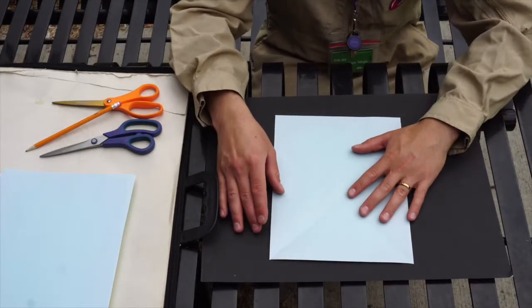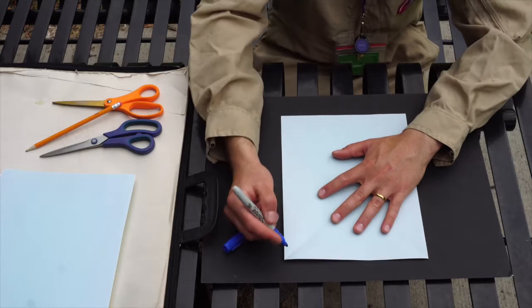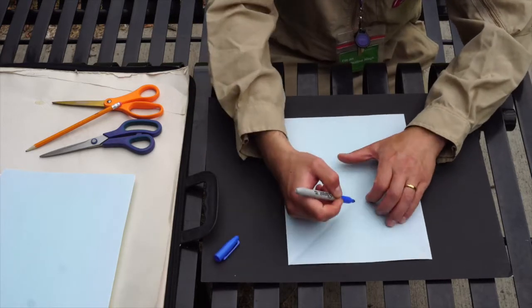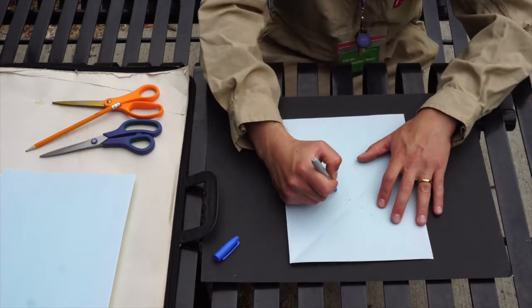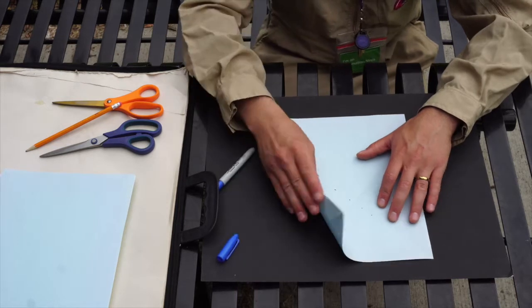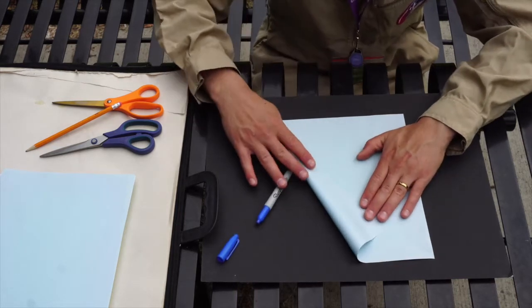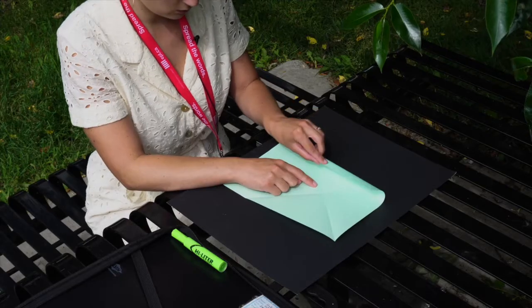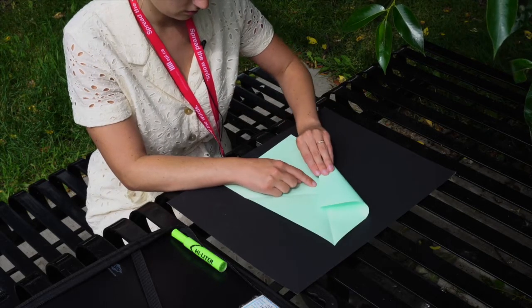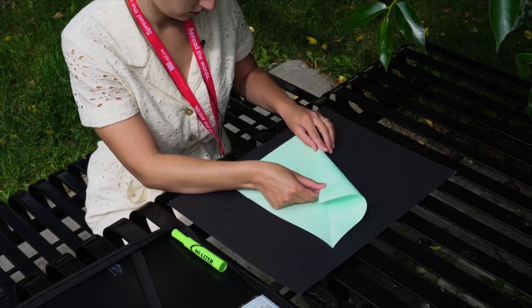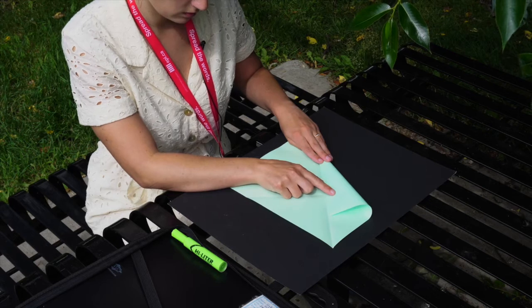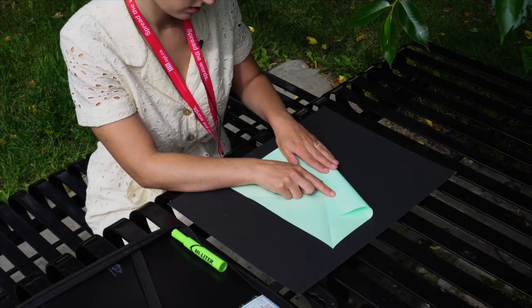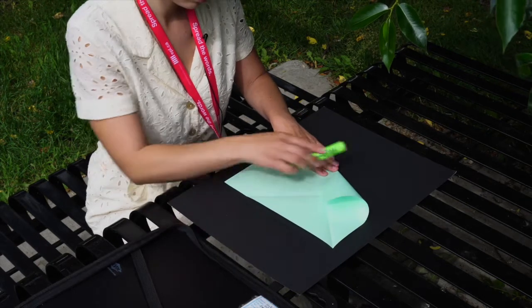We're gonna open it up, and we're gonna take this edge and bring it to that center line that we've created. How am I doing that? Like this? Yeah, and then you're gonna wanna make that point where that crease ends on the bottom there. Like this? Yep. Like that? For sure.